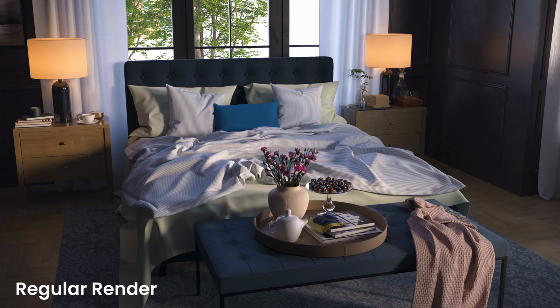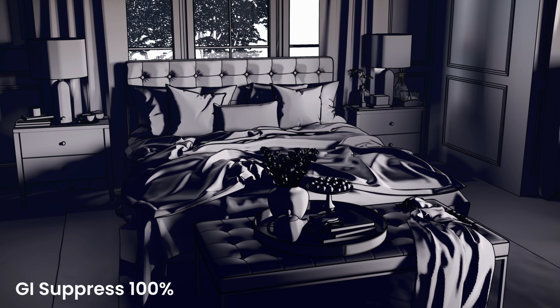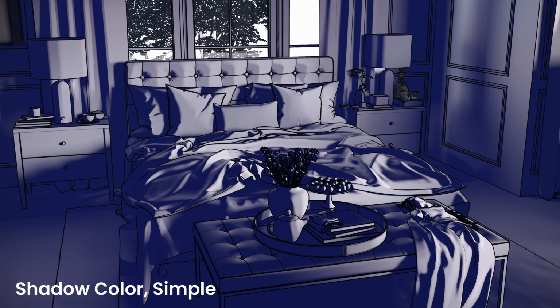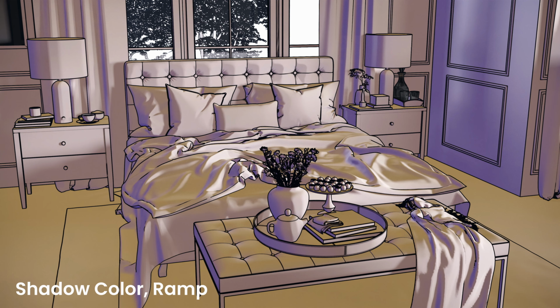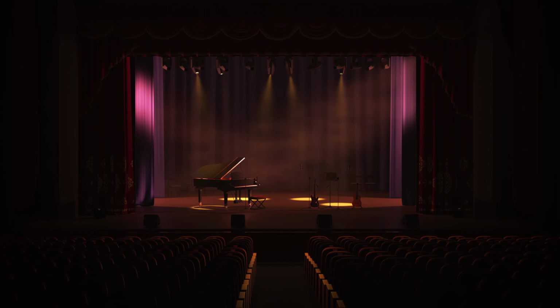We've added new options for shadows in the toon shader. You can now suppress the results of GI, and you can tint shadows with a solid color or be creative and tint them with a color ramp. Direct lights through volumetrics now clean up a little faster.